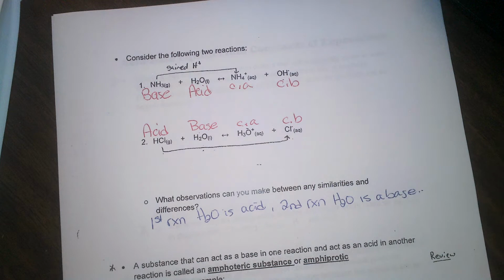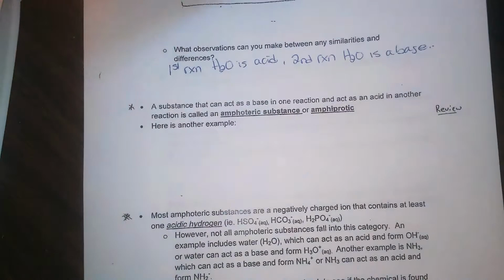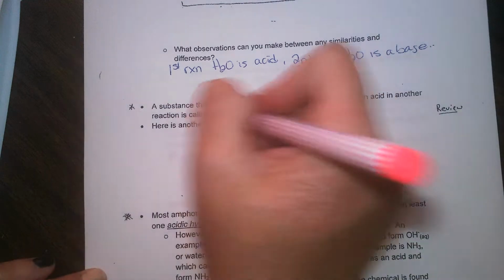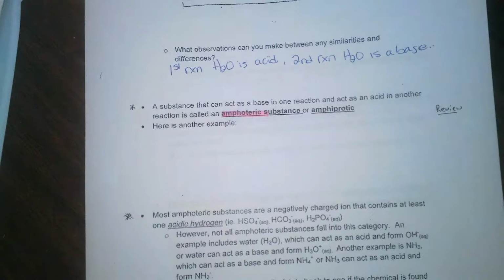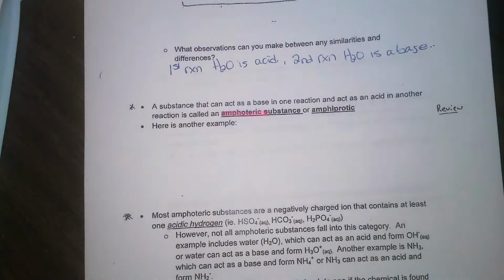This means then that water can have 2 roles. And when one substance can be either the base or the acid, that means it's amphoteric. It's like an amphibian. It's like a frog. It can live on land. It can live in water. It can be both. Ambidextrous, yeah, you can be left-handed and you can be right-handed.